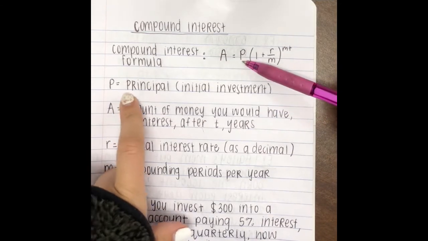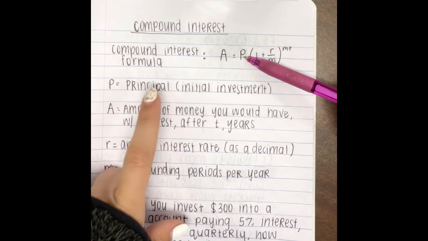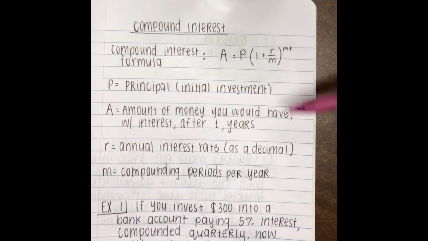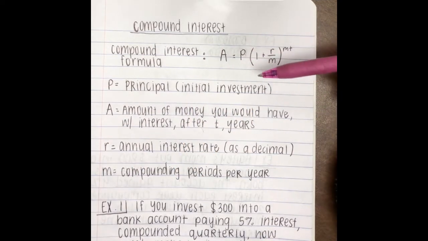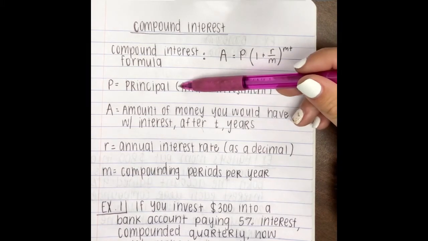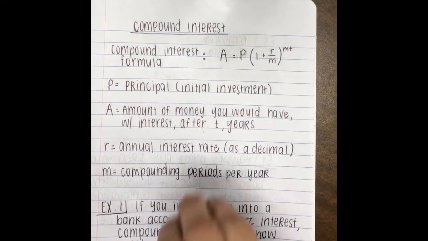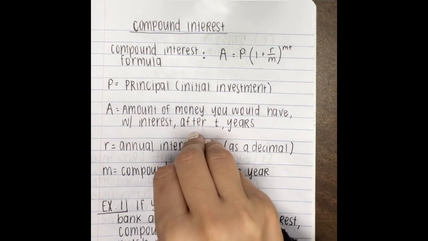So P, still kind of like your A, right? It's your principal, or your initial investment. So kind of like the A where it's your initial starting amount. We call it the principal. Your initial investment is the amount you start out putting into the account.